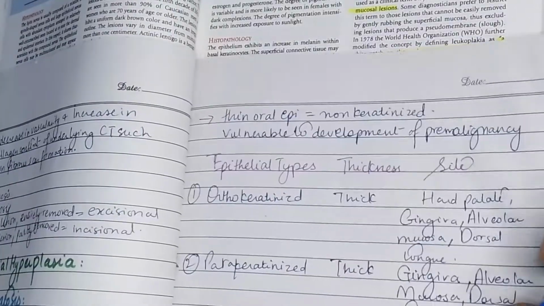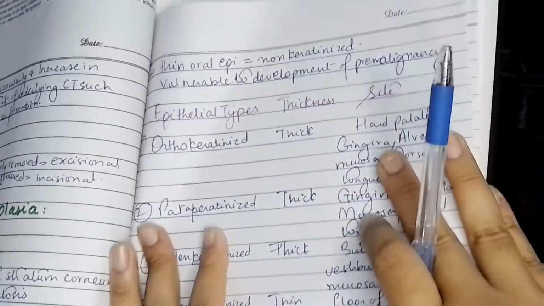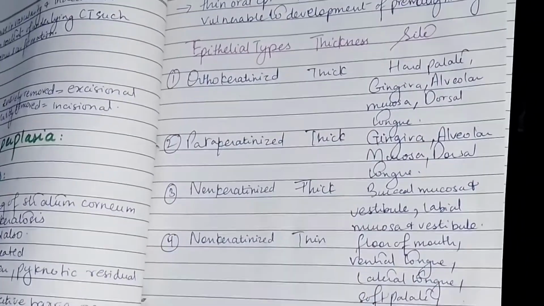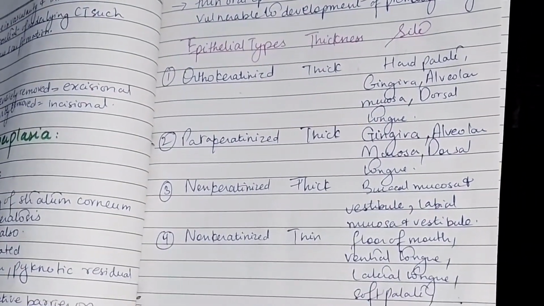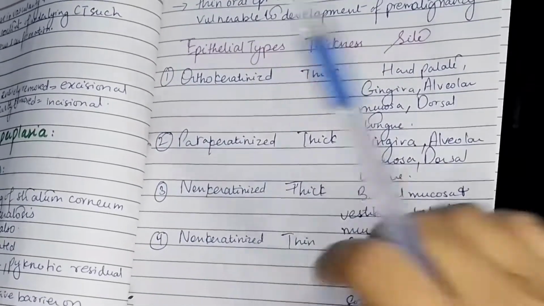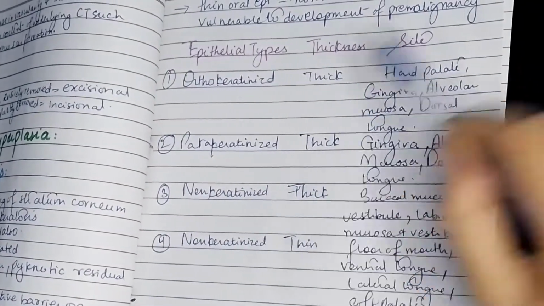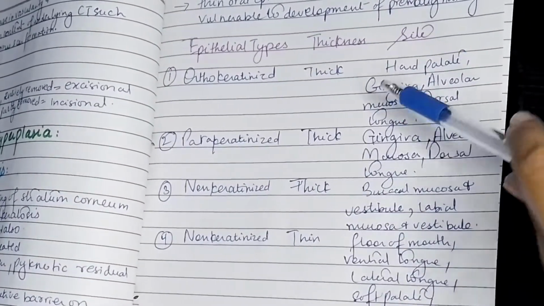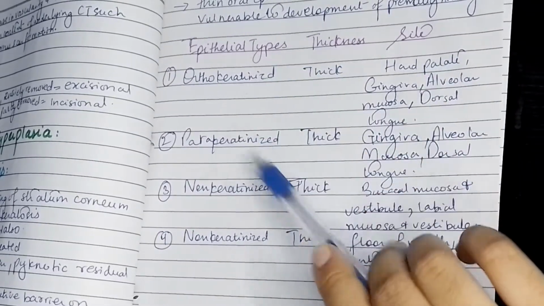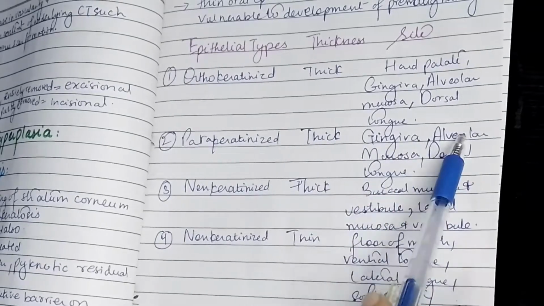Now we'll find out about these types. If you can see this, epithelial types are 4. Actually there are 3, but we will divide them into 4. The first one is orthokeratinized. Orthokeratinized is thick. It will be present on the hard palate, gingiva, alveolar mucosa, and dorsal tongue. These are the common sites. Parakeratinization will also be thick. It will be present on the gingiva, alveolar mucosa, and dorsal tongue.